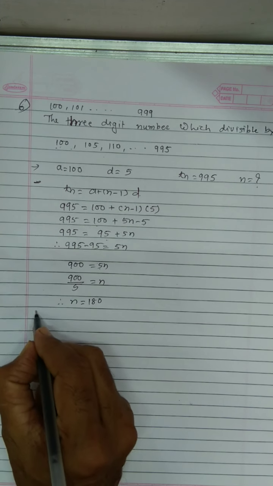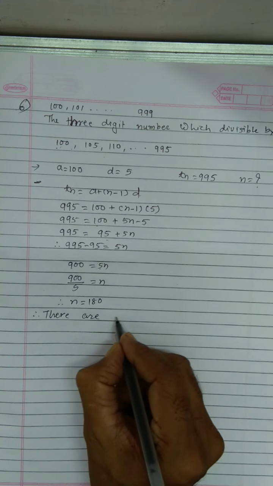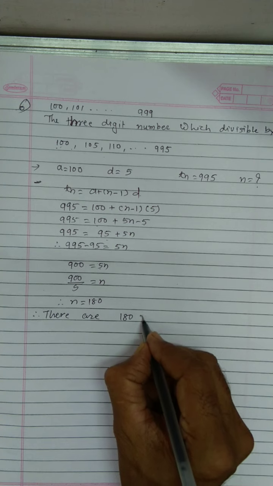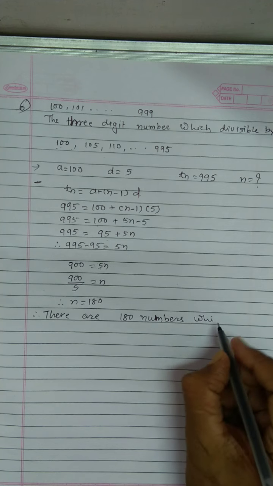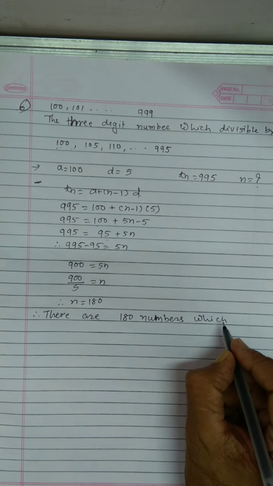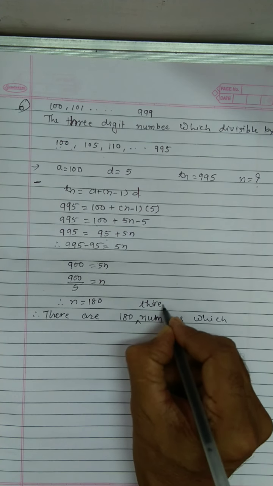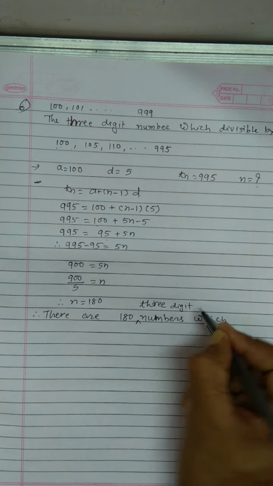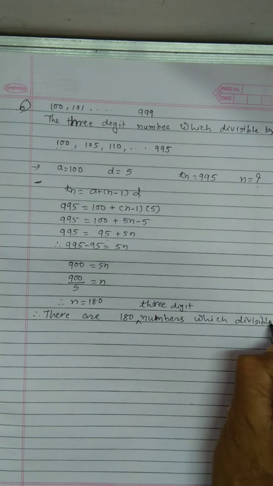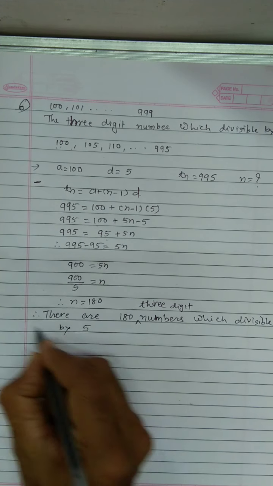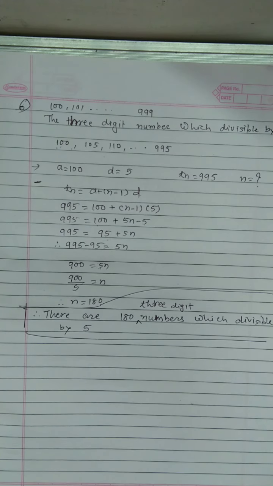And hence there are 180 numbers which are three-digit numbers which are divisible by 5. That is our final answer.